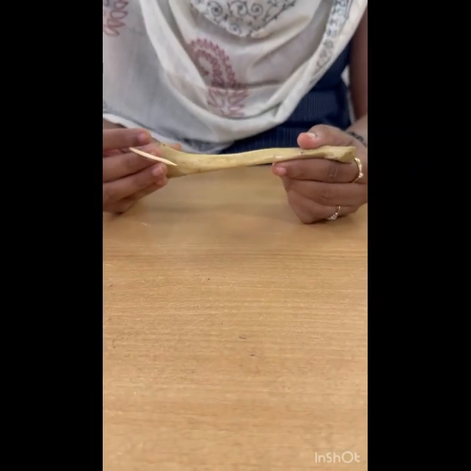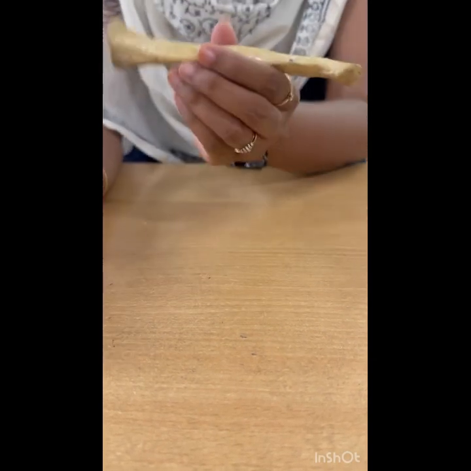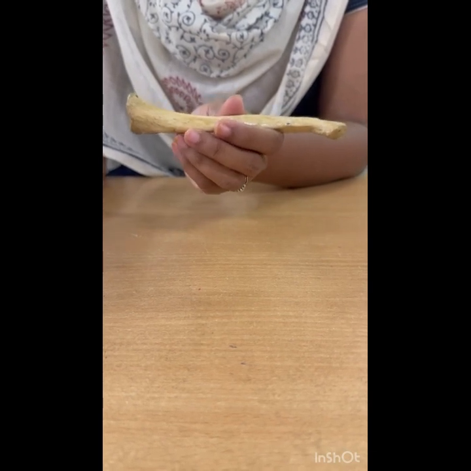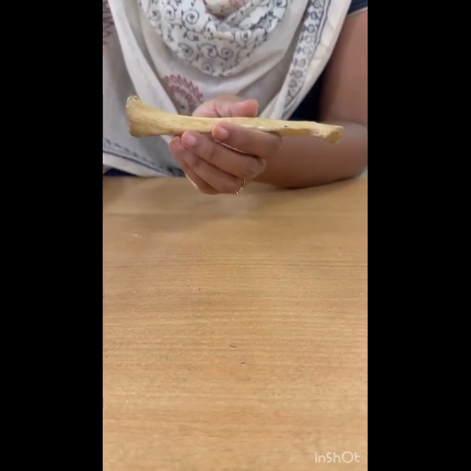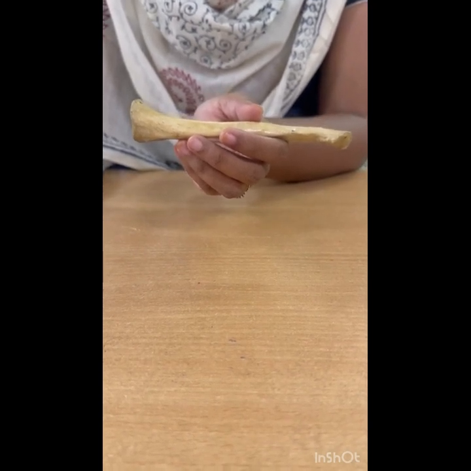A good day all. In this session, we'll be discussing the clavicle. It is an S-shaped modified long bone. It is the only long bone that is placed horizontally in the body and it is subcutaneous throughout. It has no medullary cavity.